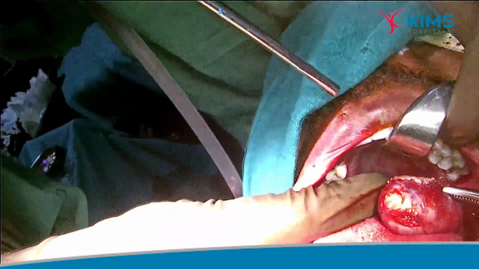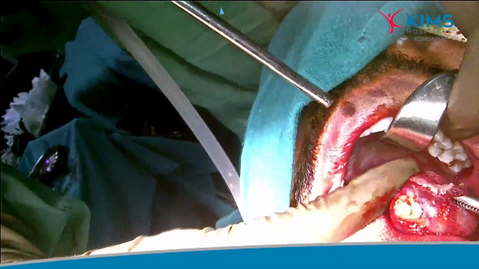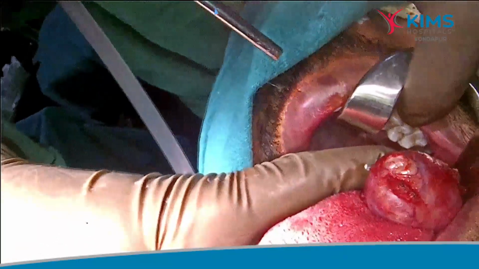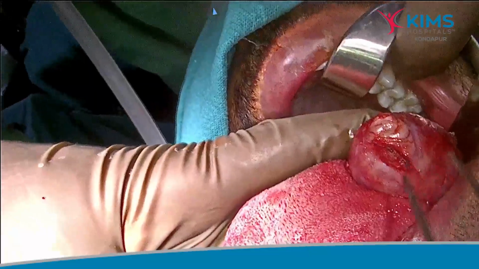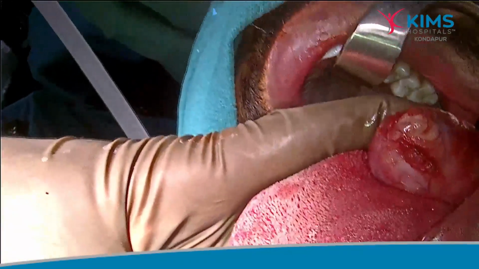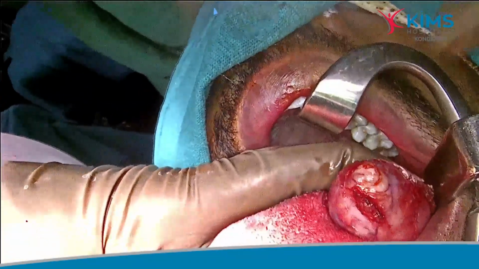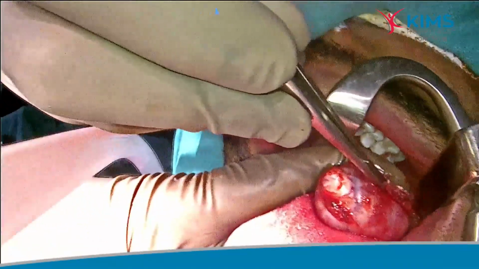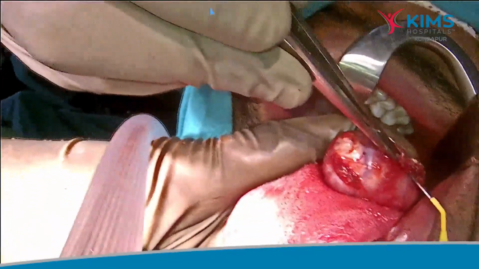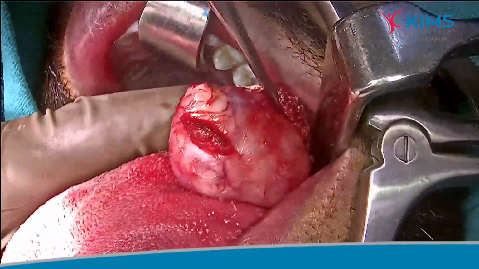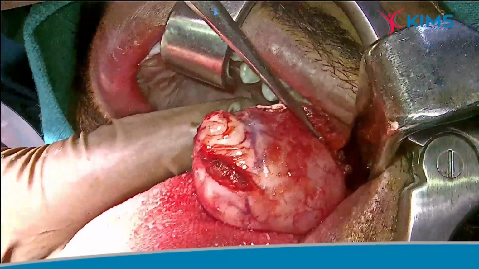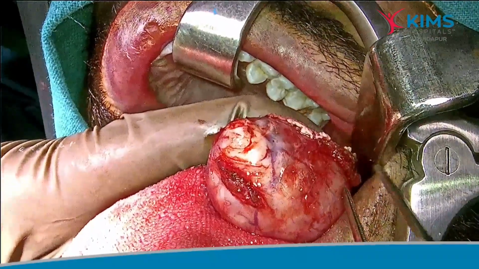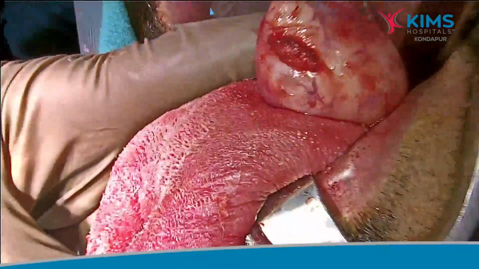As you can see, that is the superficial flap getting separated from the tumor. The base of the tumor has been completely removed and hemostasis secured well. The tumor is pushed anteriorly using 2 fingers. You can see there. And our idea is to secure the superficial flap so that it can be used for primary suturing.